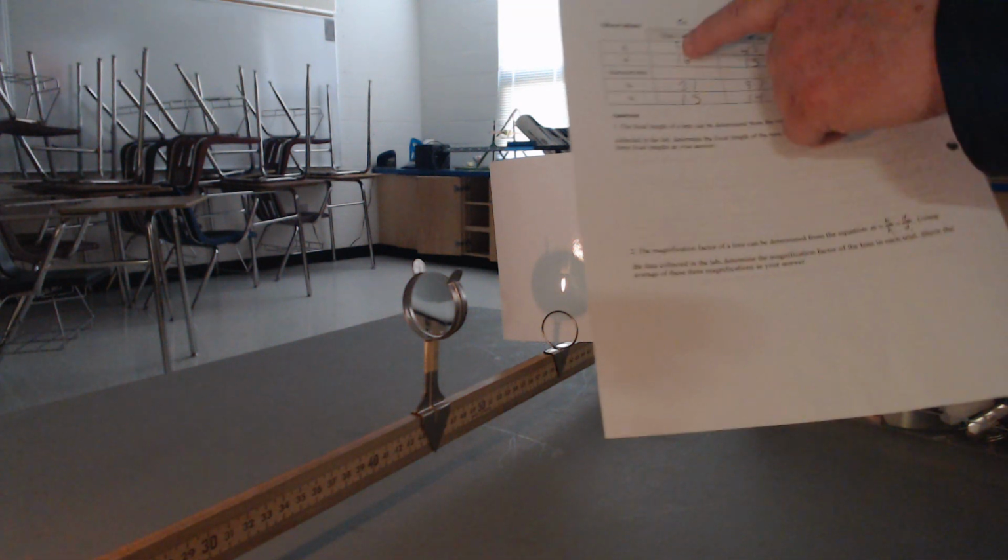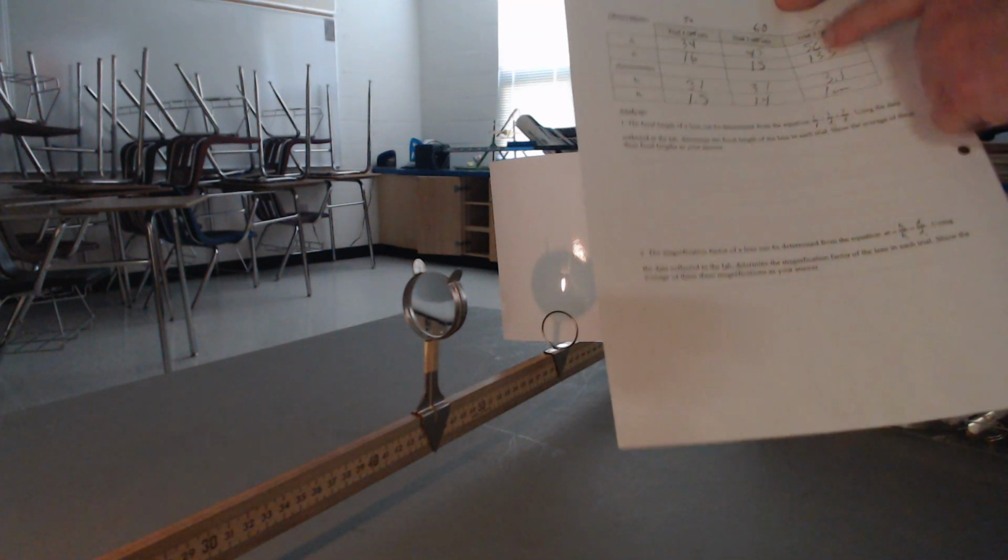And once again, this height measurement is a little iffy. So I would use distance to image over distance to object. That's probably the better way to do it. Anyway, give it a try.